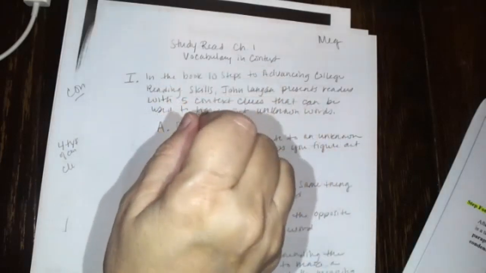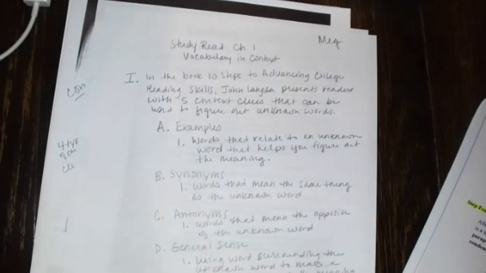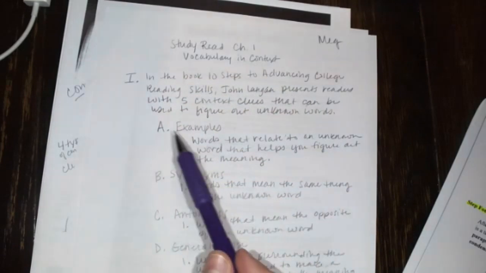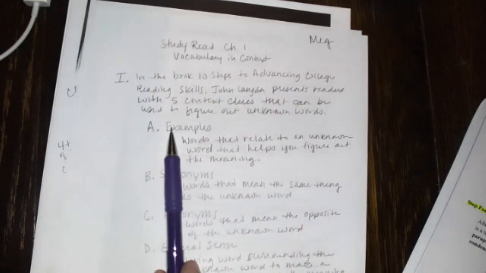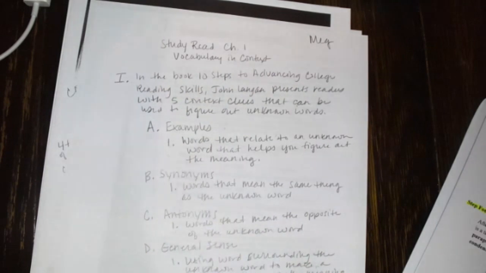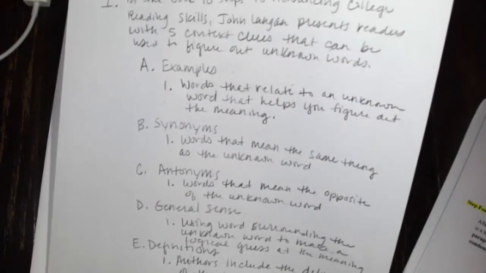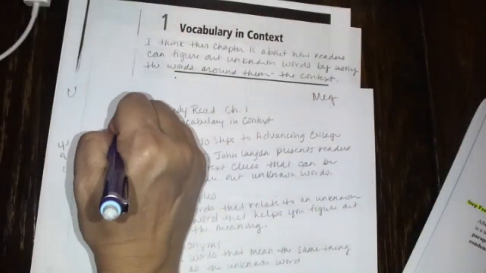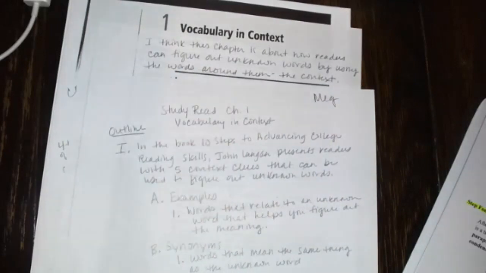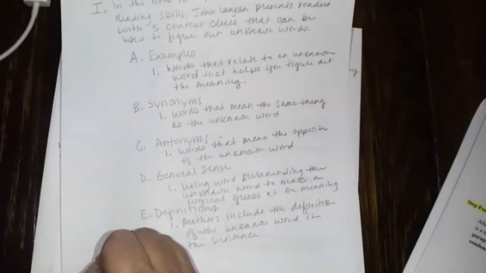So here's examples, synonyms, antonyms, general sense of the sentence, and definitions. And there they all are. And then my minor details all line up, right? And they're all starting with number 1 because there's only one definition. And there they are. Okay, so there is my lovely outline. The next thing you had to do, and oh, I forgot to do this. I should have had outline right here. Just like that. And then I would do summary down here.